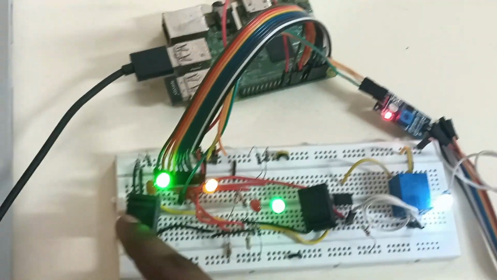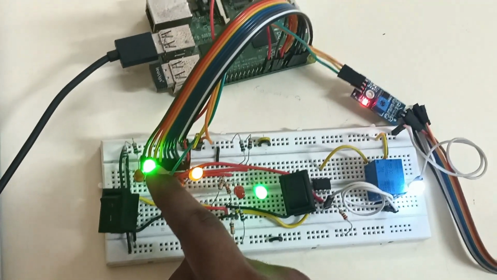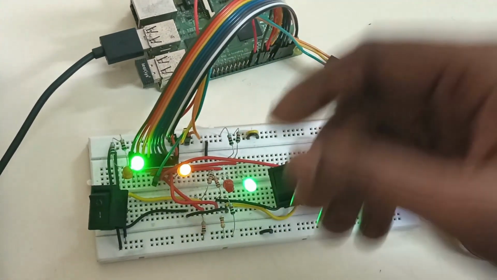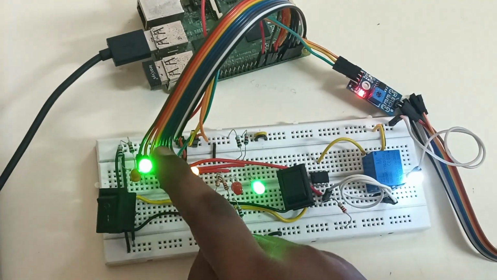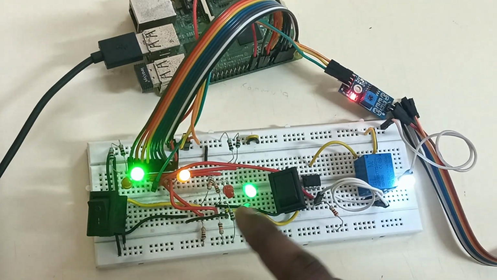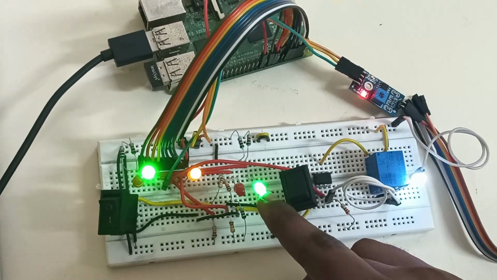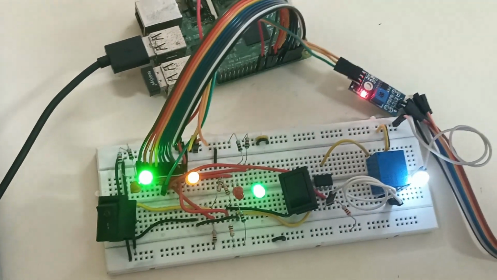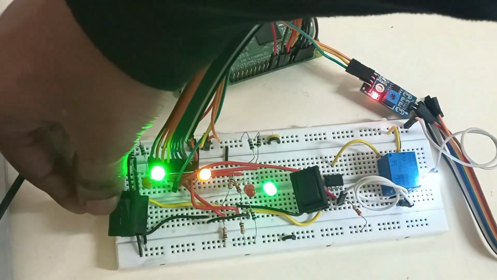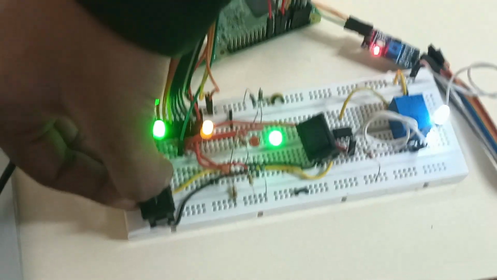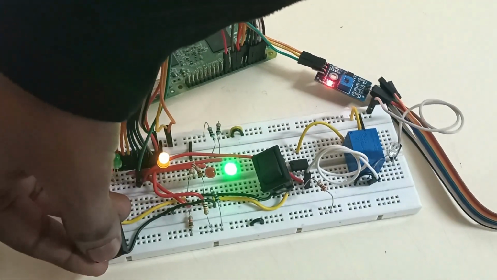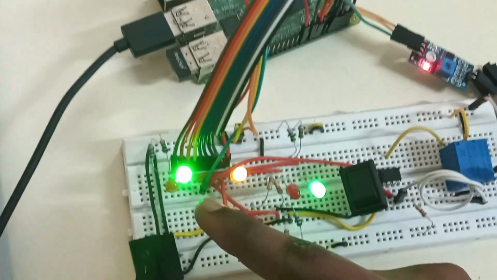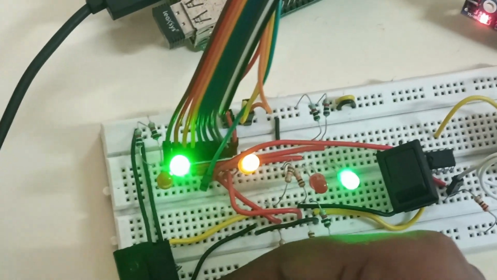Now, since this LED is green and this LED is yellow, it represents that this device is overridden for local controls, and this represents the device is running in automatic mode, and this green light represents the device is connected online. So I'm just triggering the local control switches so that they get enabled. Now the switch is enabled. I'm moving to manual mode.